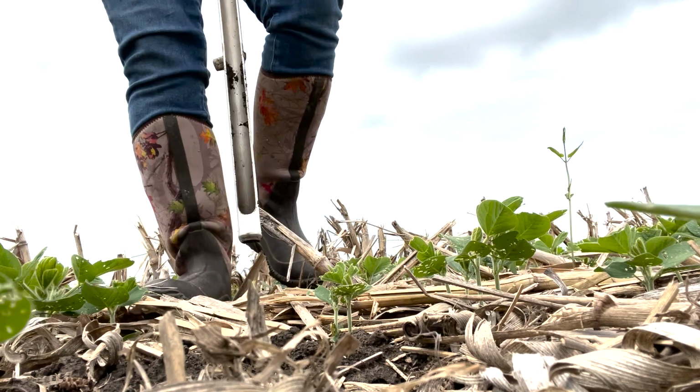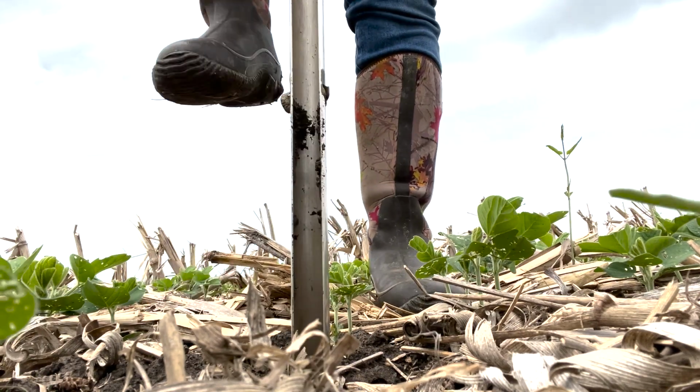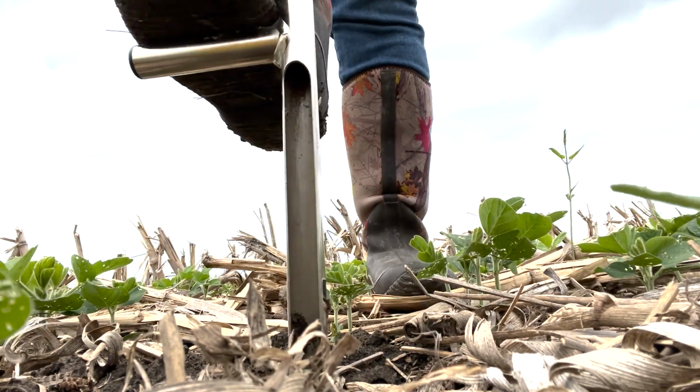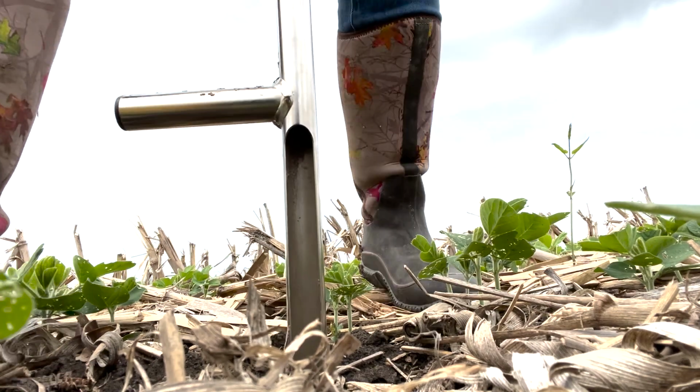Tracking soil health through soil testing can bring value to your operation. You can maximize that value by making sure you're collecting high-quality samples.